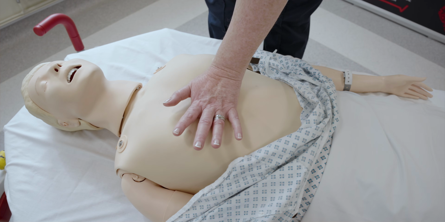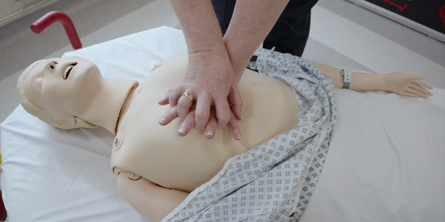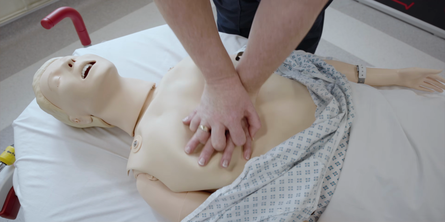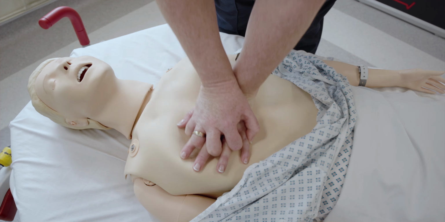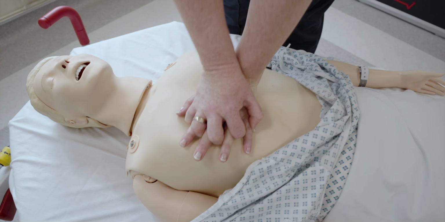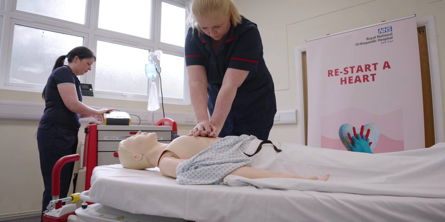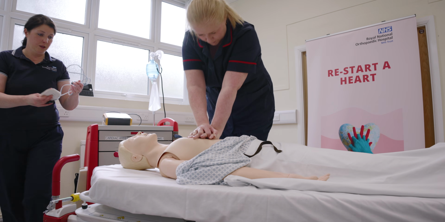Place the heel of your hand on the lower third of the sternum, interlock your hands and lock out your arms. If you require a stool for this, there is one located on the bottom drawer of your crash trolley. Start CPR with a chest depth of 5 to 6 centimetres for an adult and a rate of 100 to 120 beats per minute. Once the crash trolley arrives, apply the defibrillator pads.